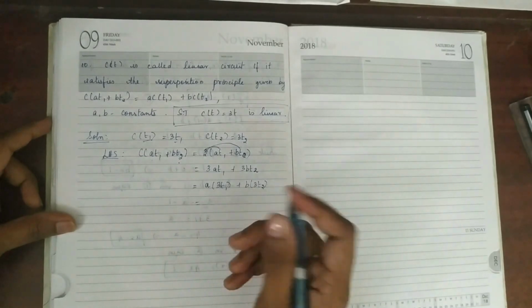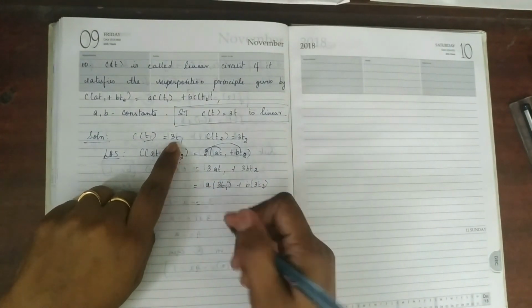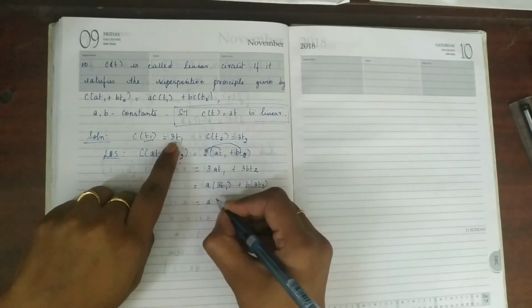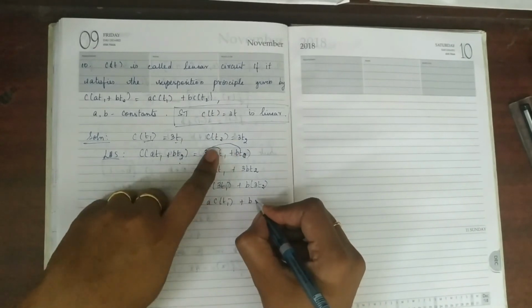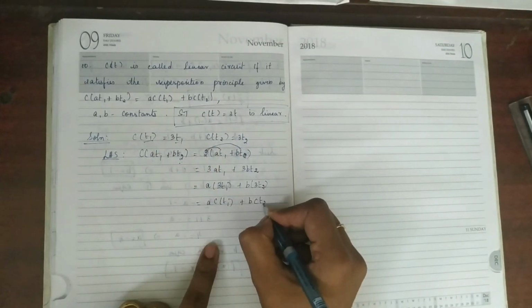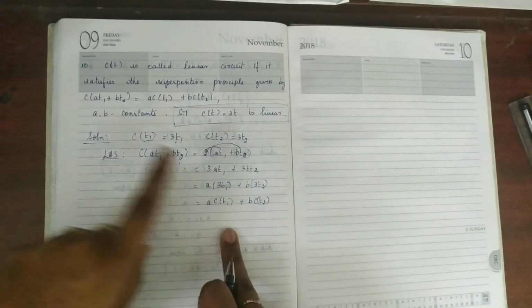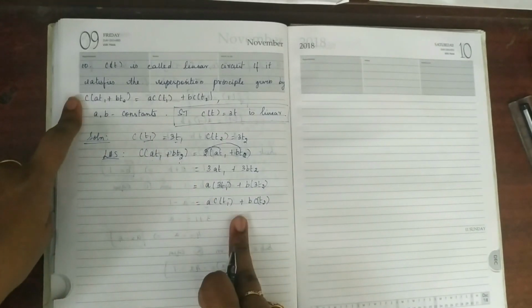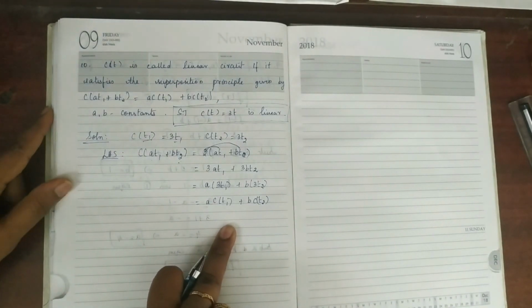Now by our assumption we can replace this 3T1 as a into C of T1 and 3T2 as b into C of T2. By this we are satisfying the superposition principle, and therefore we conclude that C of t is linear.